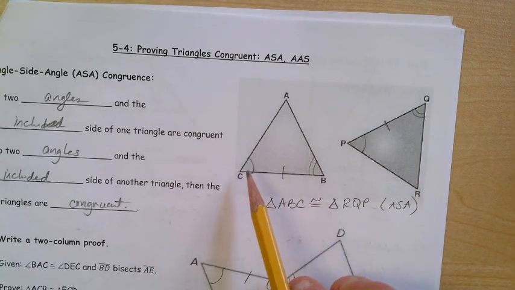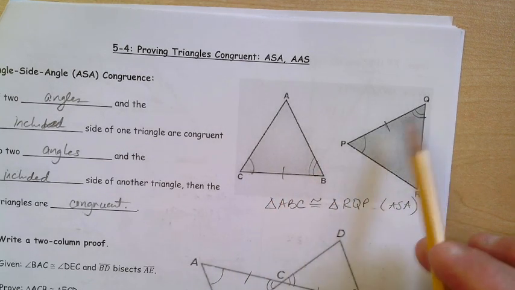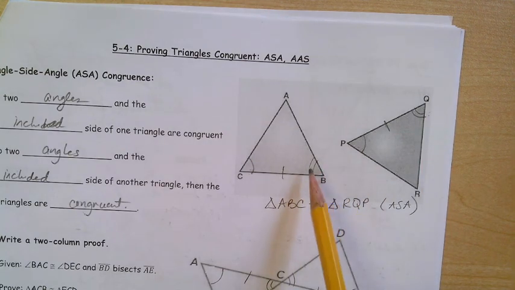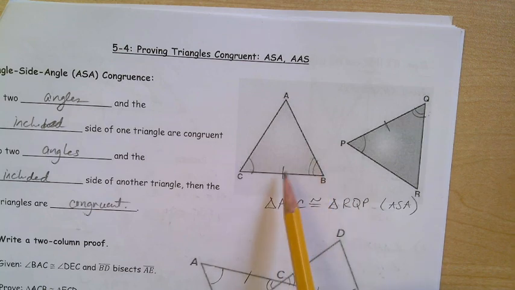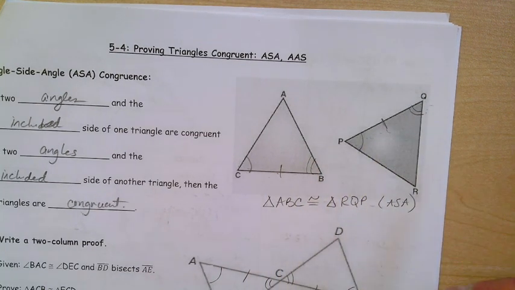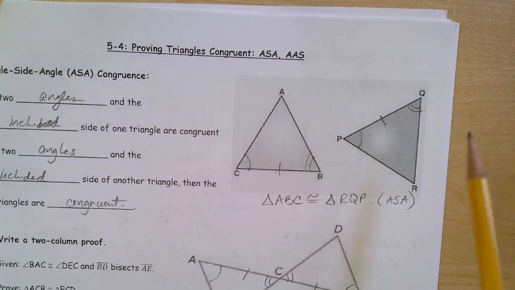So what I did was I marked out two angles to be congruent to two angles over here, okay? Now the included side, remember we said the word included means between, and so between these two angles we have the included side. Between these two angles we have the included side. So that would mean these triangles are congruent by angle, side, angle, okay?